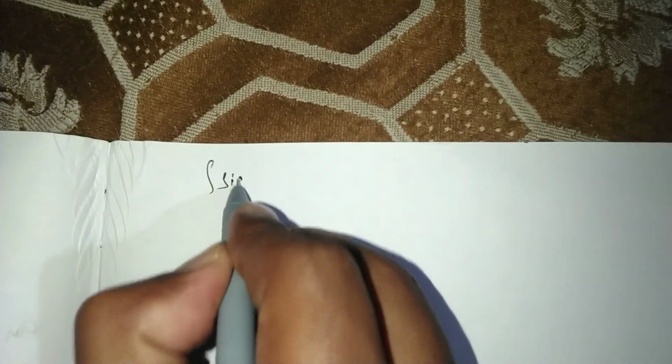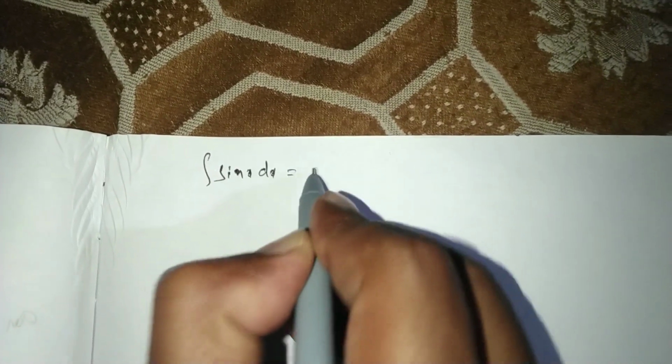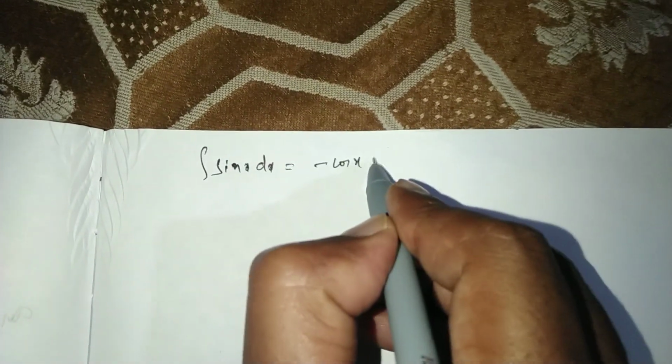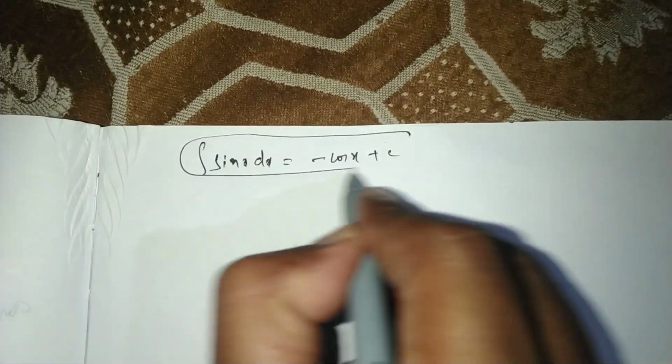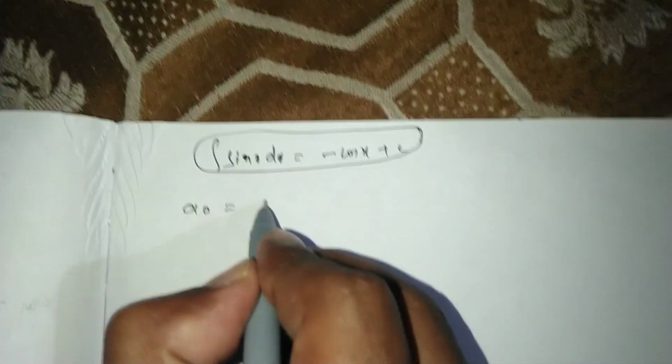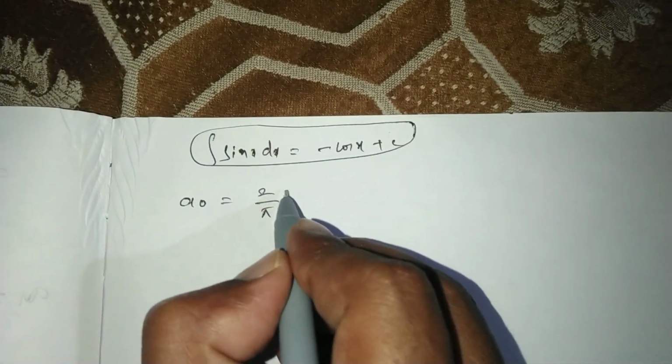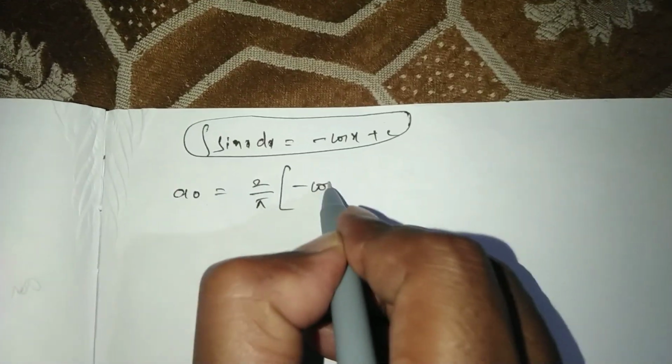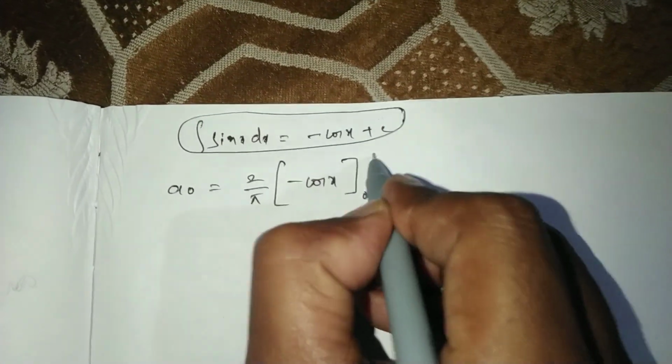We know that integral of sin x dx is equal to negative cos x plus c. So a0 is equal to 2 by pi times negative cos x, where the limits are 0 to pi.